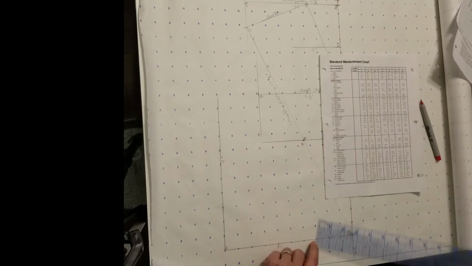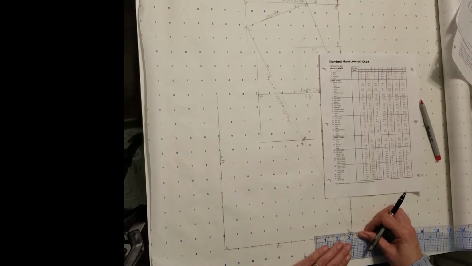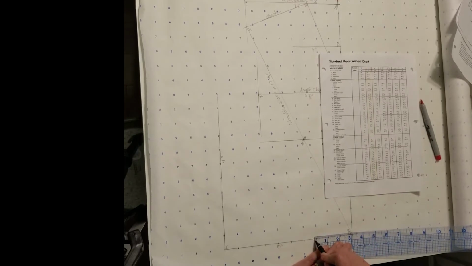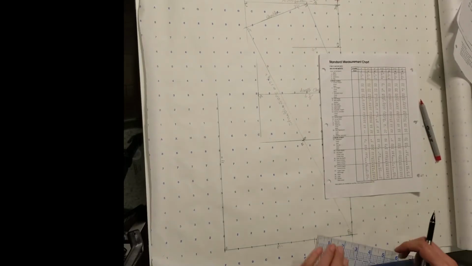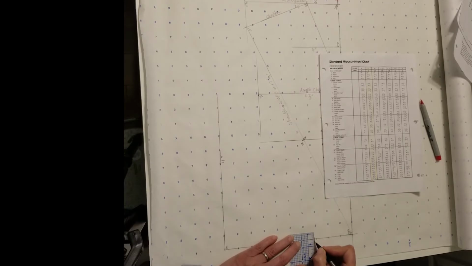So from B, I'll measure 3 1/8, and I will indicate point F. Okay, so here is point F, and from point F, they want me to square down 3/16 of an inch kind of mark, and that's where F is.